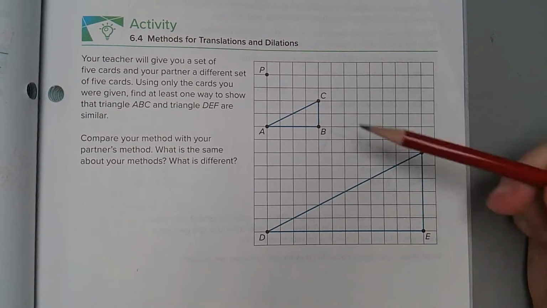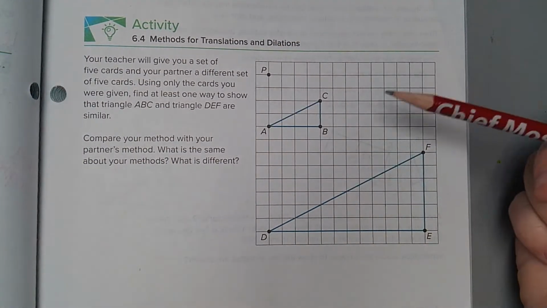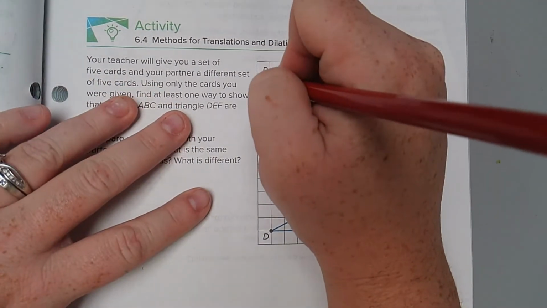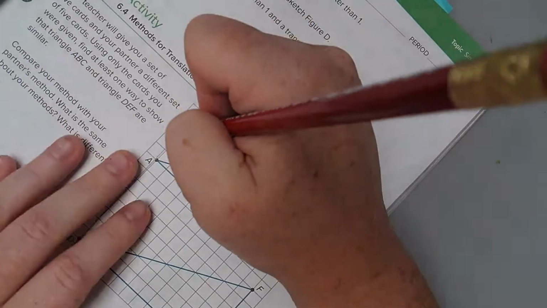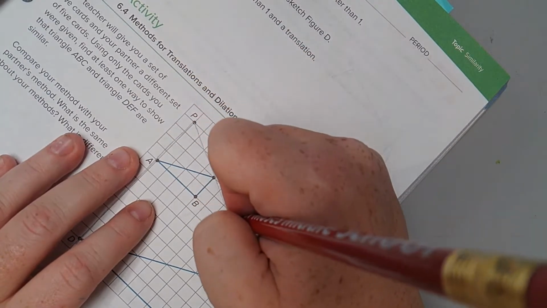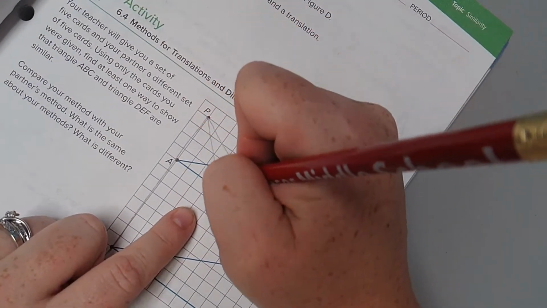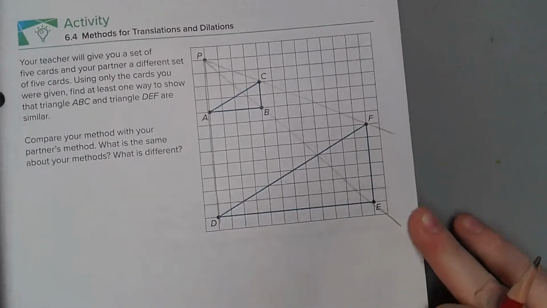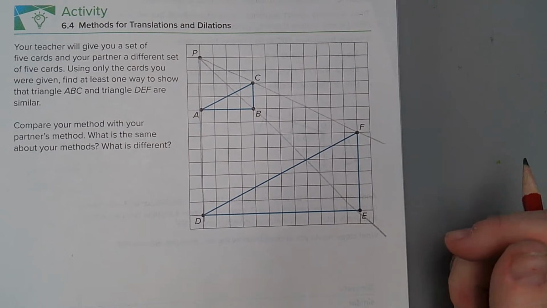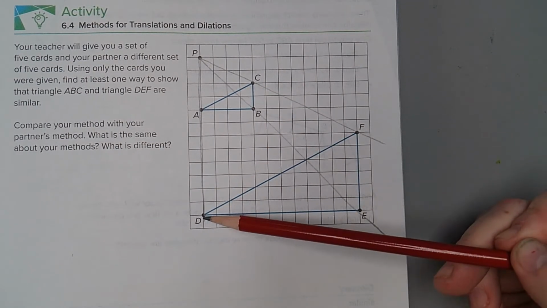So if we're looking at these two shapes, these are similar. We have point P. My guess is that's our center of dilation, or center of everything. I'm going to connect my line through all these points. And then B. That's a little off. If you used a ruler, you should be dead on between the two. So you can say translate A to D.